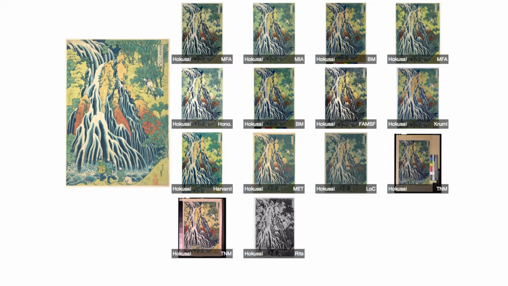So this ends up being incredibly useful because now you can start to get in and really study the differences that exist.